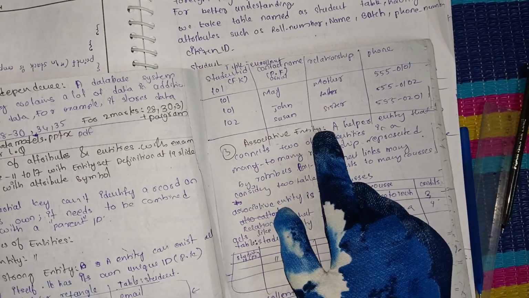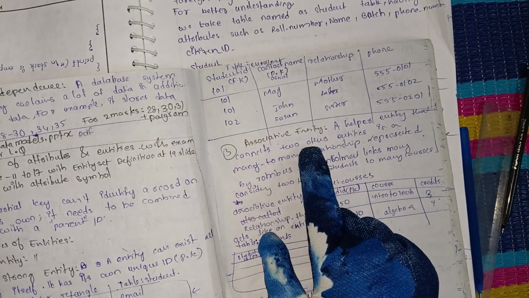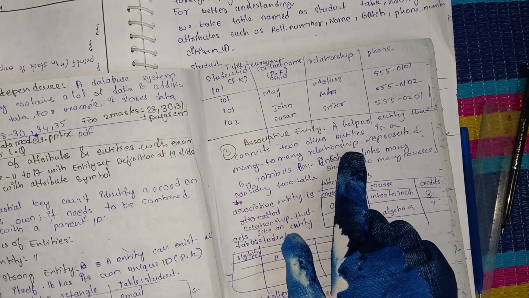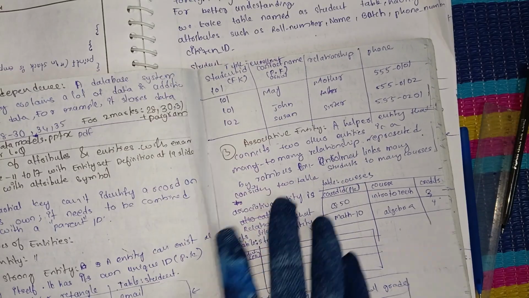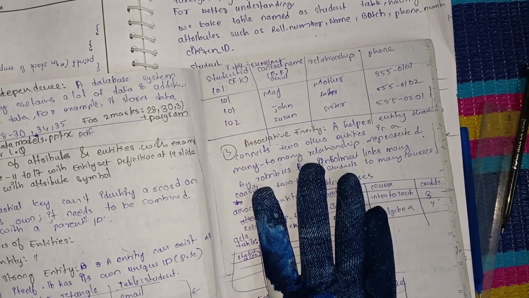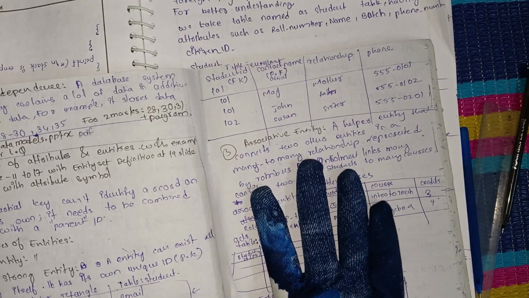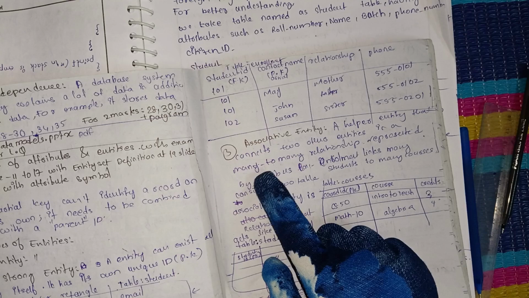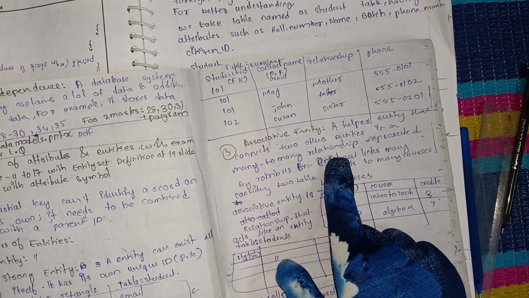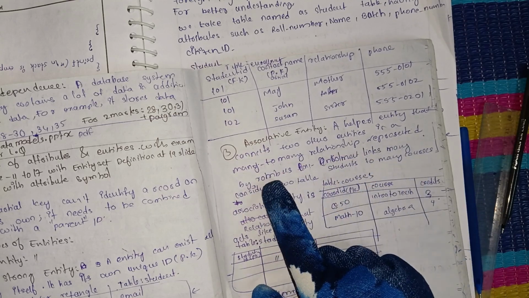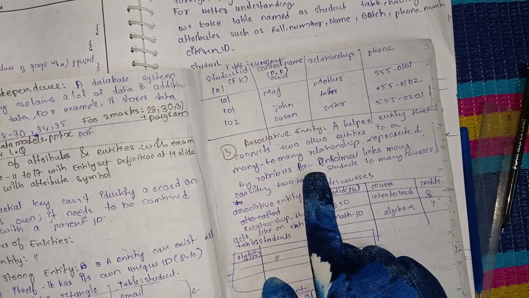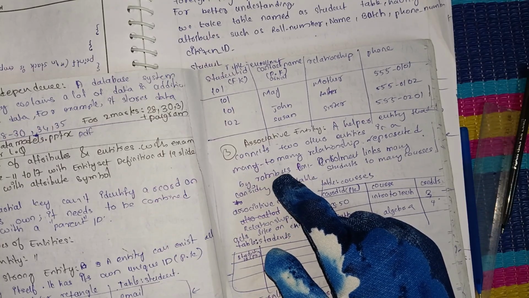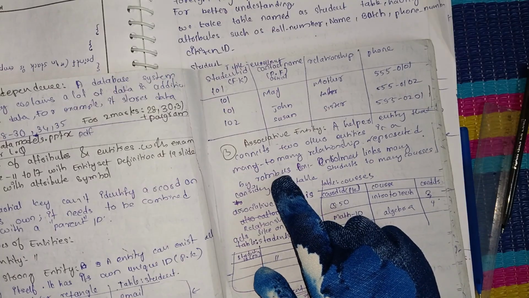A helper entity that connects to other entities in a many to many relationship, represented by a rhombus. And we have seen relationship in the ER diagram also represented by a rhombus.